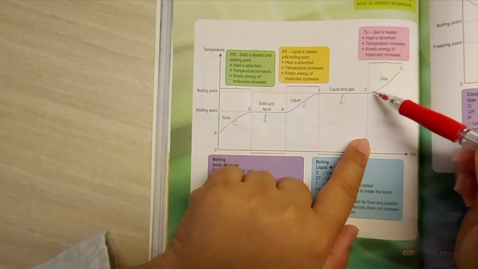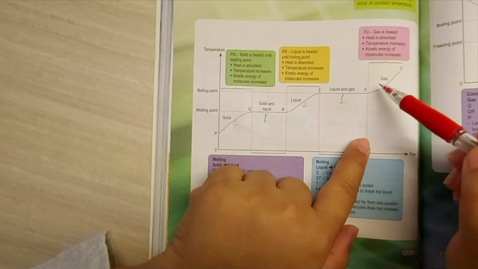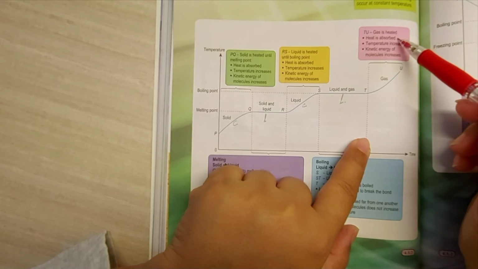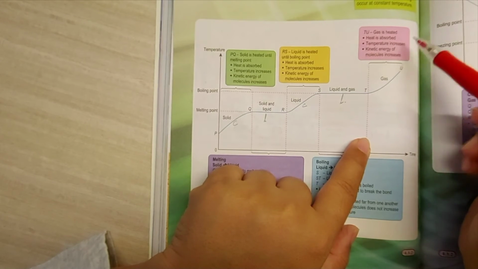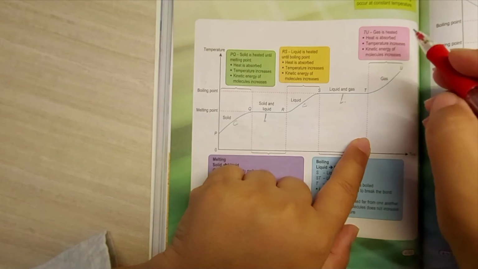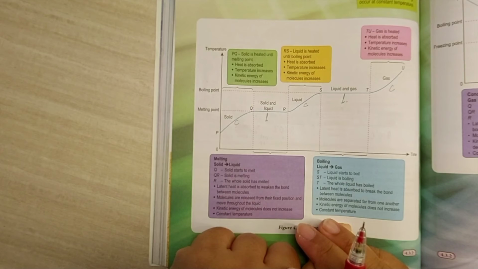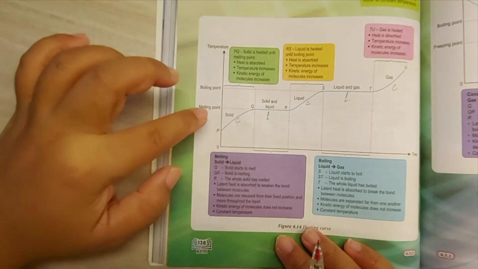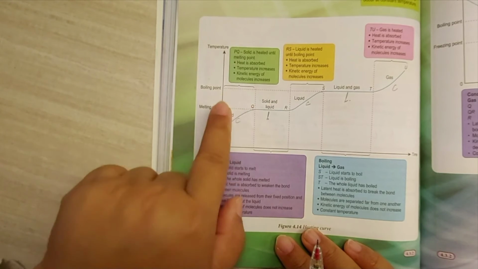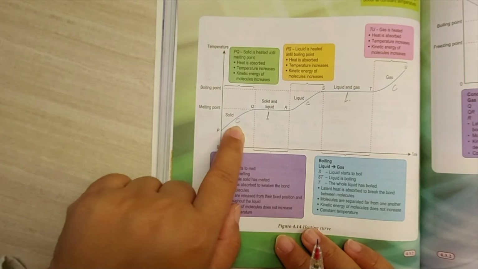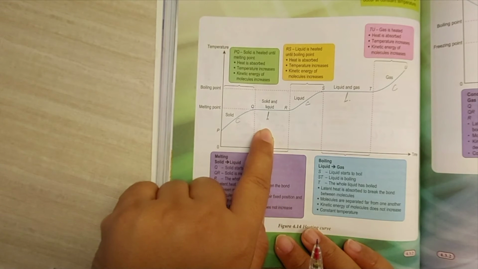Okay, and at this point, this one adalah gas. So, at one phase sahaja, you tengok gas is heated, heat is absorbed. So, temperature increases. So, kinetic energy also increases. So, at this position, we call as specific heat capacity. Okay, so you tengok dia punya graph kat sini. So, kalau dia ada peningkatan suhu, okay, increase in temperature, that means that one adalah specific heat capacity. Kalau dia constant temperature, dia adalah latent heat.